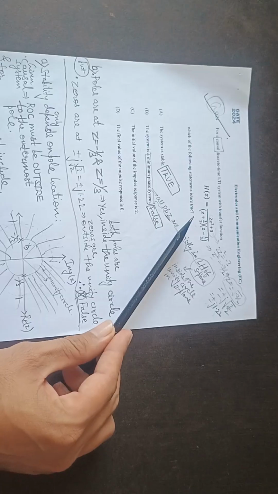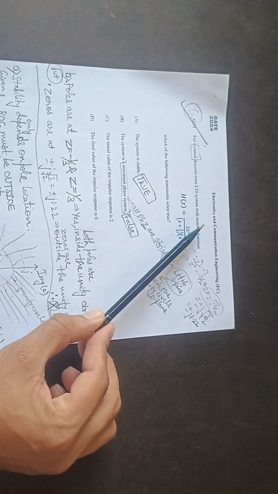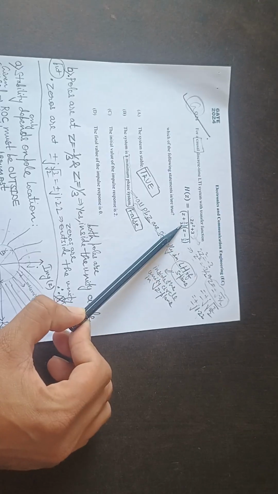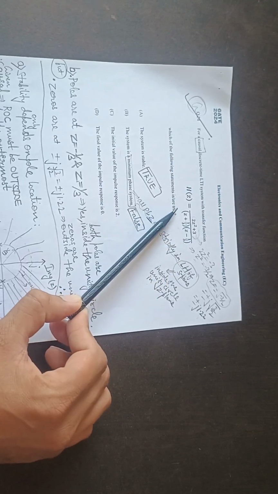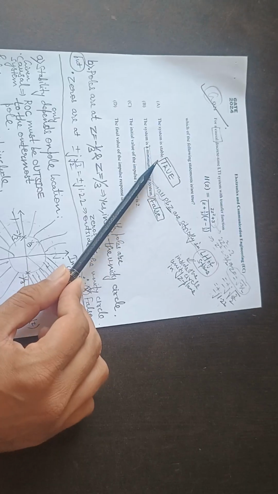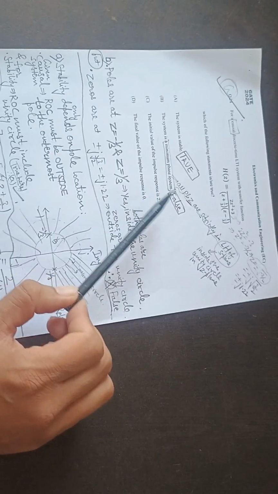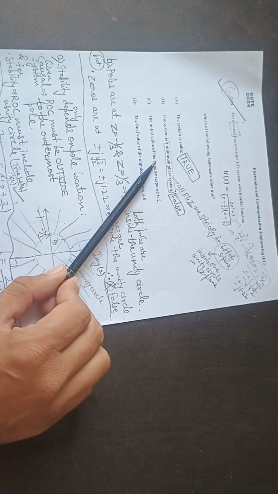Okay. So this is the first question. For a causal discrete time LTI system with transfer function H(z) = (2z² + 3) / ((z + 1/3)(z - 1/3)), which of the following is true? System stable or not, minimum phase or not, initial value, final value. Okay, so let's first start with minimum phase or not.